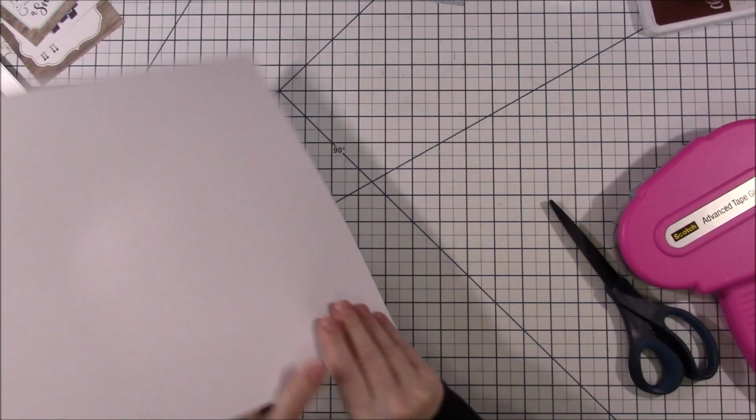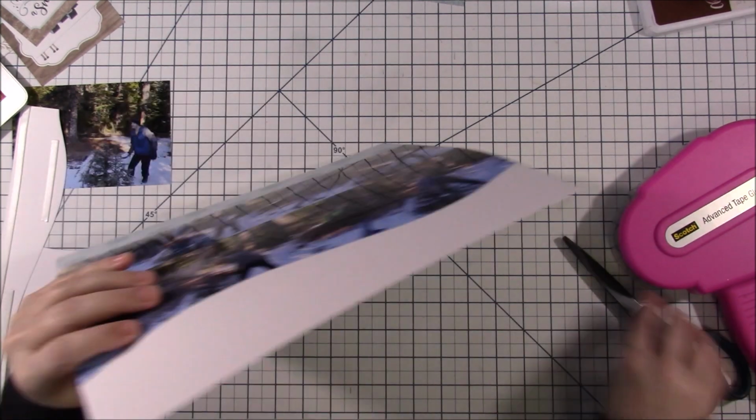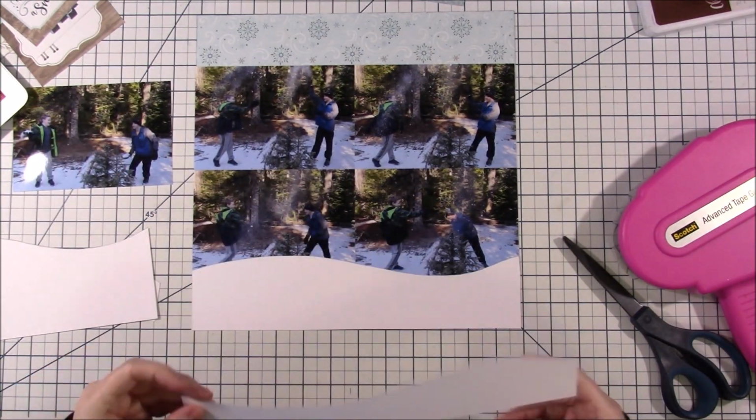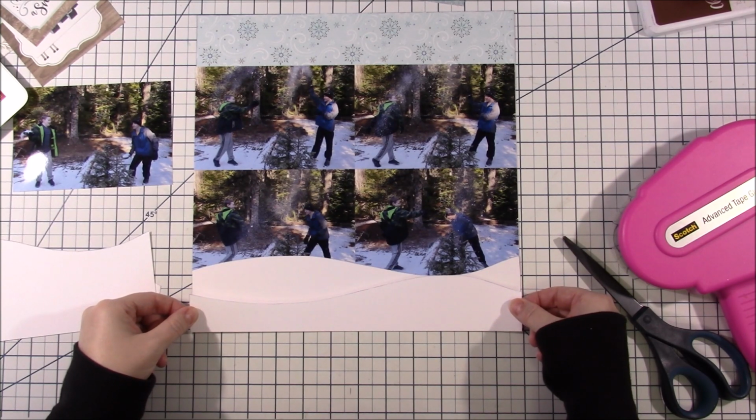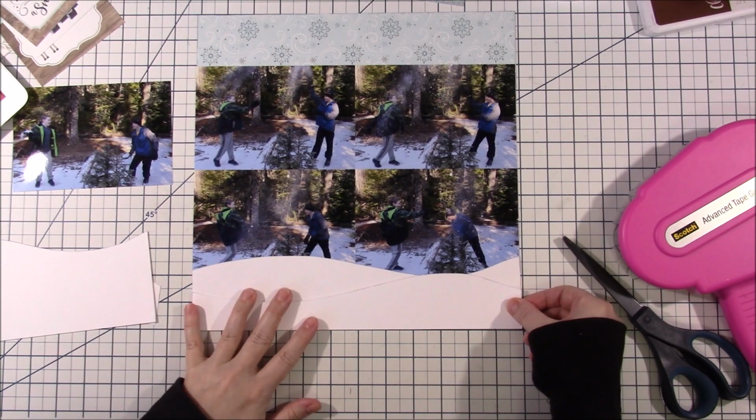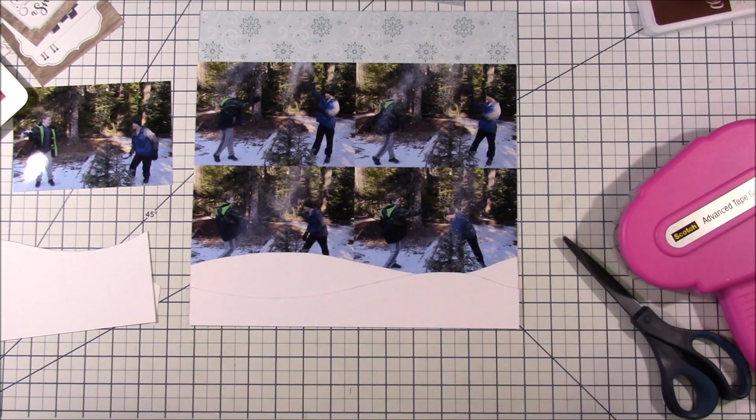The other thing that I was a little bit bummed about is that snowflake paper. So I wanted it to look like I chose whatever snowflake paper looked like there was snow in the sky and then the hills of snow at the bottom. That was what I was thinking.